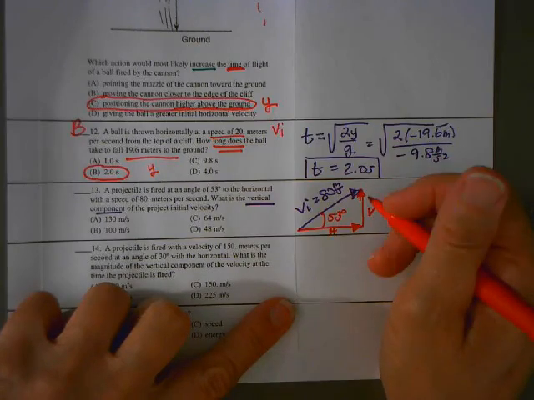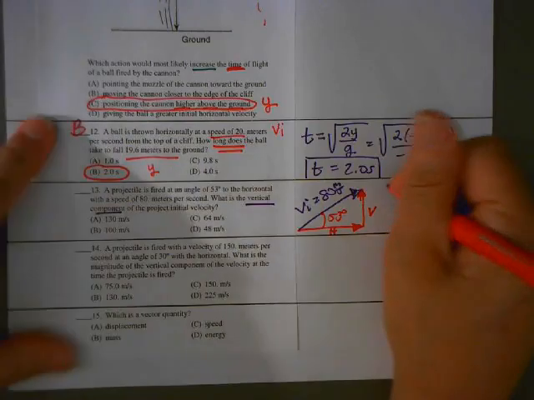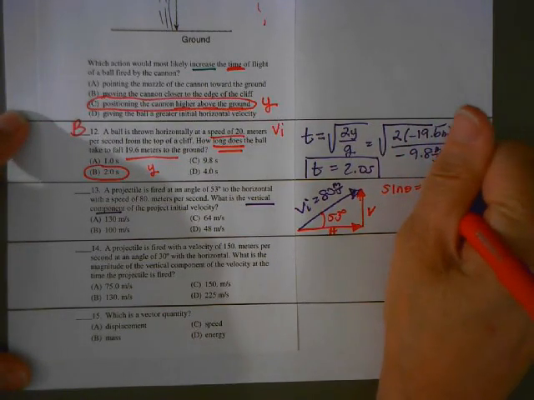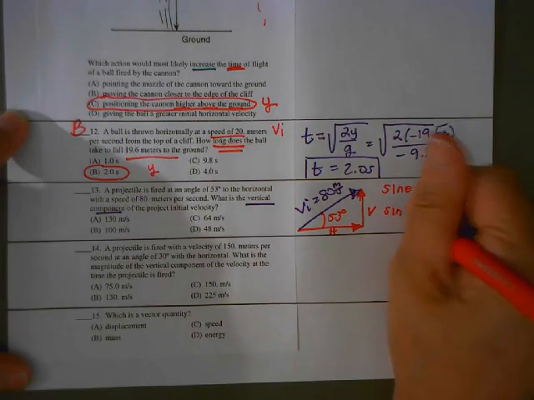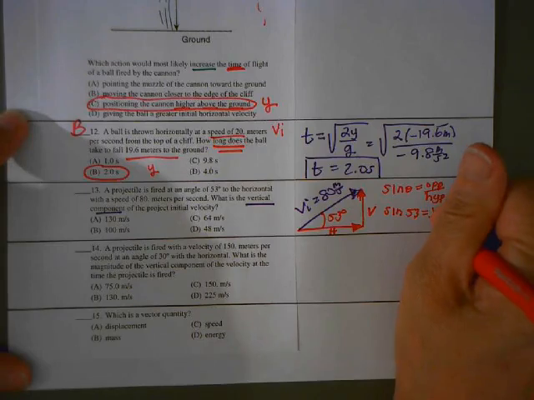So it says, what is the vertical component? So I want this one that's opposite. Again, I can write sine of theta is equal to opposite over hypotenuse. Sine of 53 is equal to the vertical over 80.